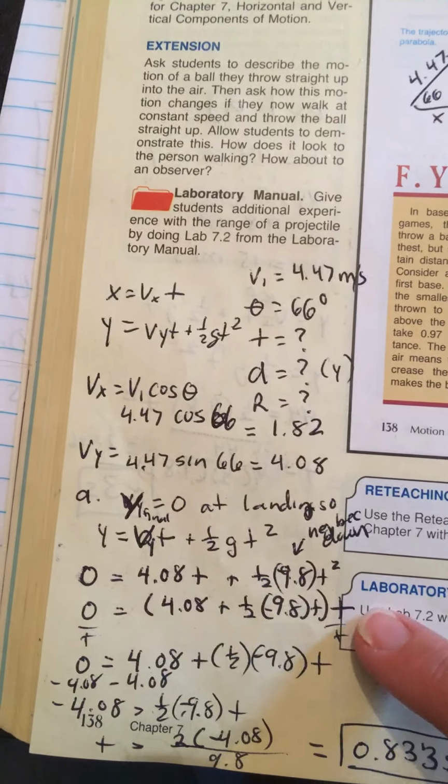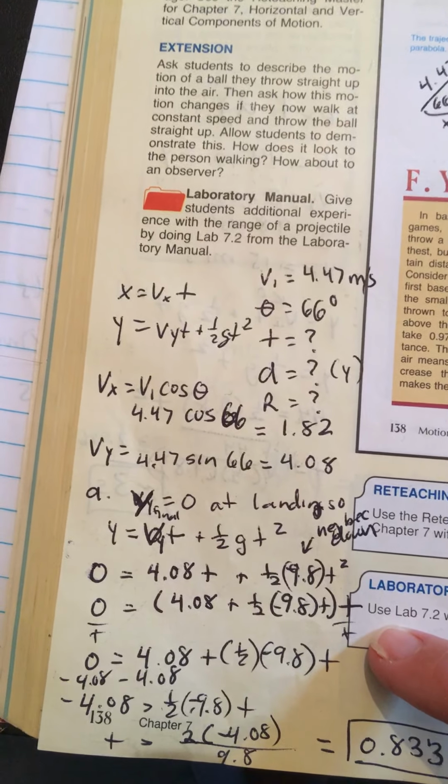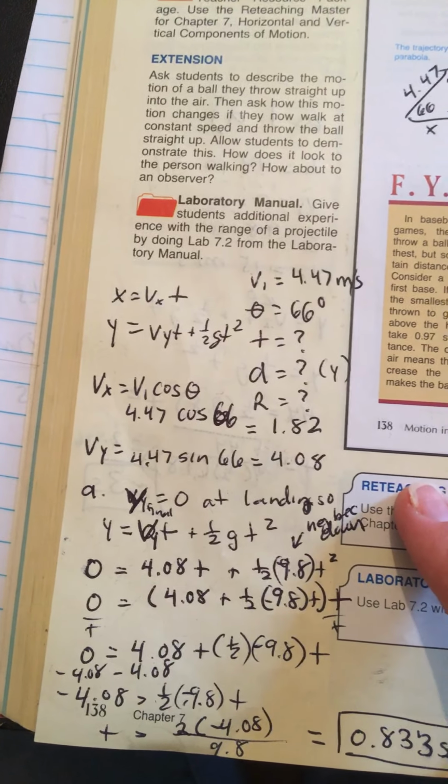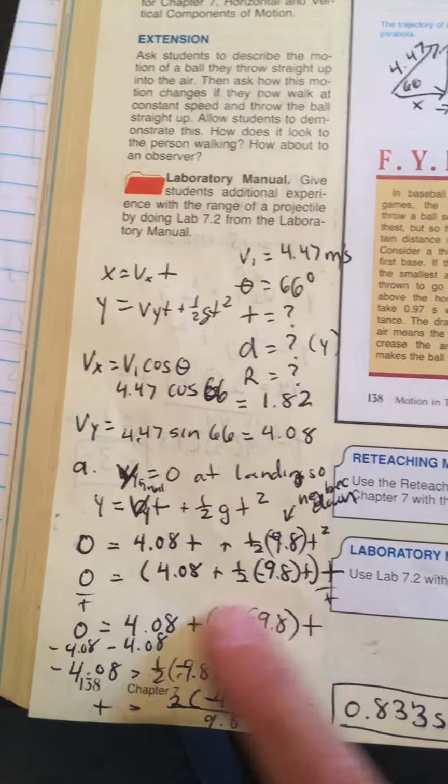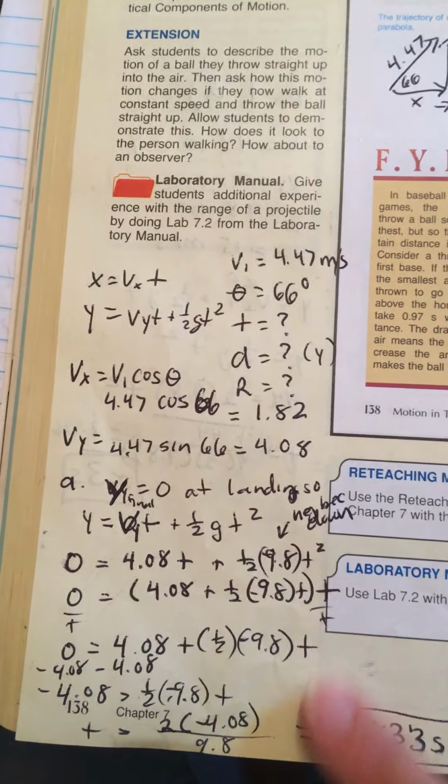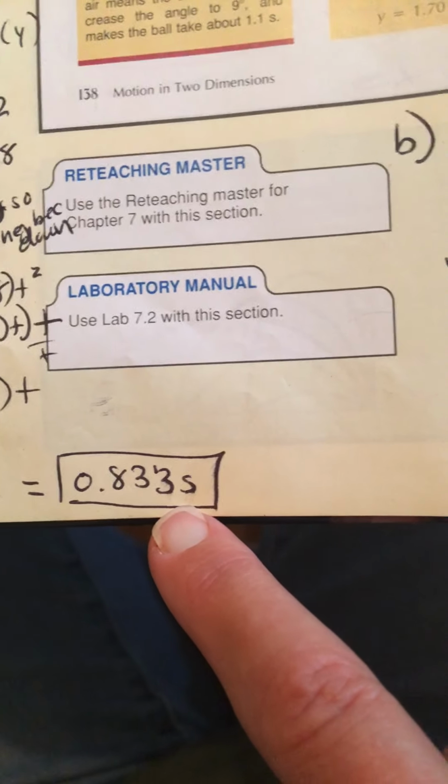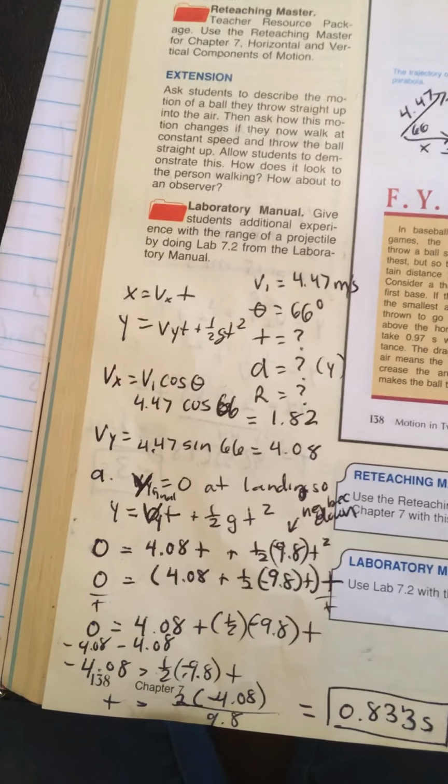So we have everything but time, and we can solve for it. You just keep working it all out until you get the time is 0.833 seconds.